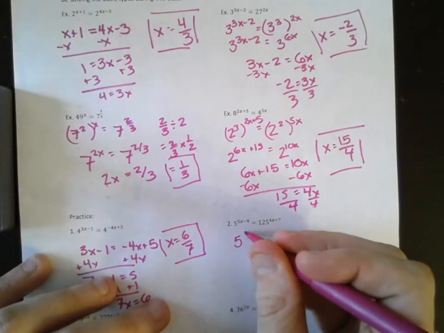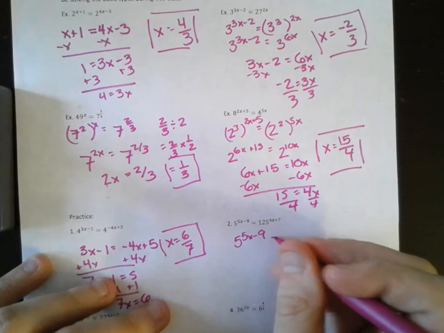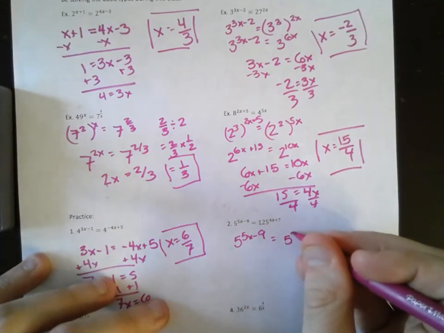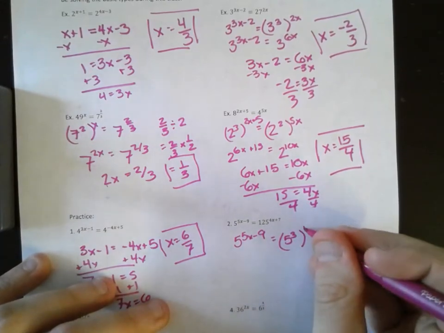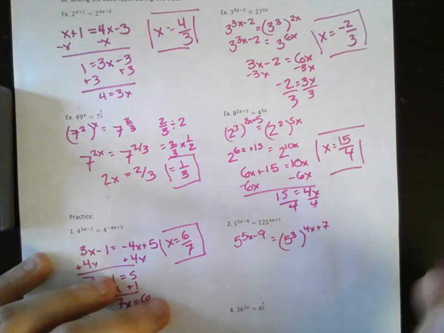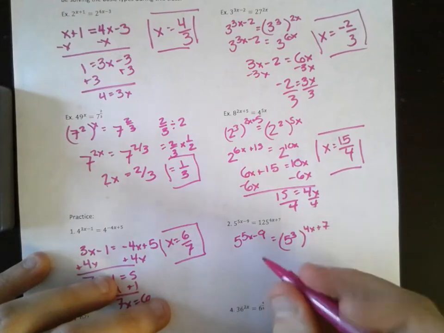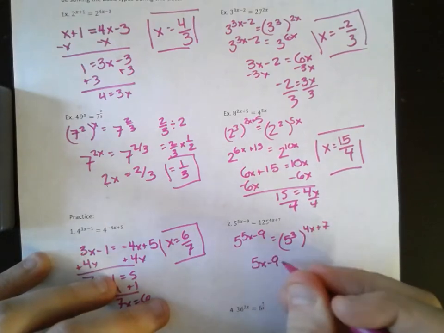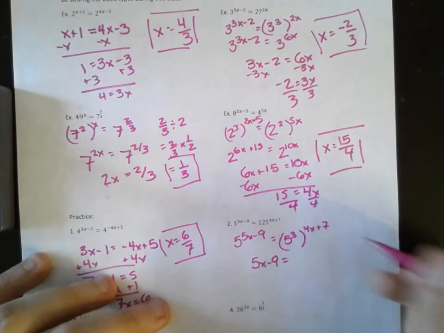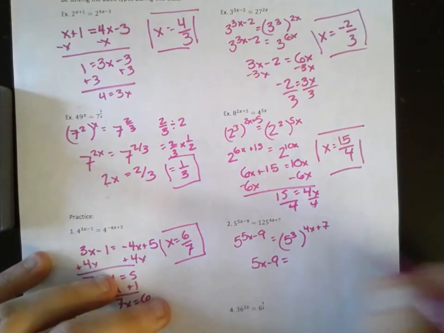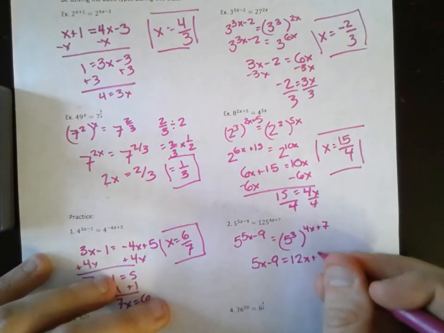So 5 raised to the 5x minus 9 power equals 5 cubed, which is 125, raised to the 4x plus 7 power. Remember your power to a power rule. 5x minus 9 has to be power to a power, which means you multiply. Make sure you distribute these numbers through. 12x plus 21.